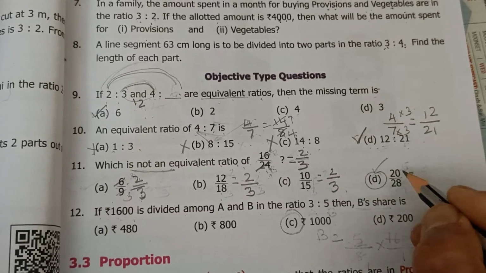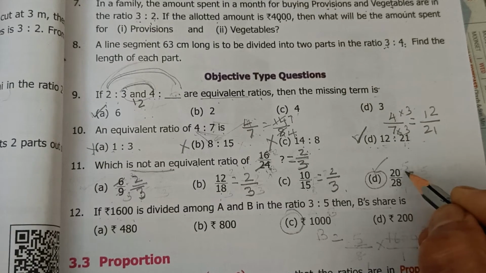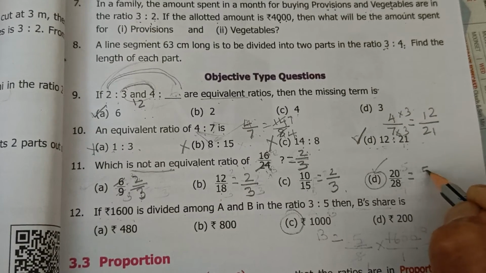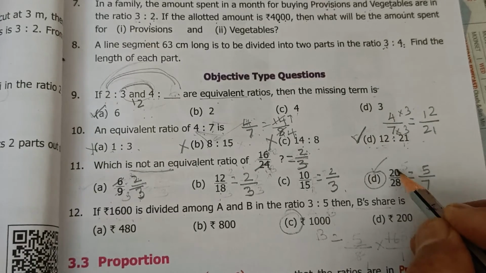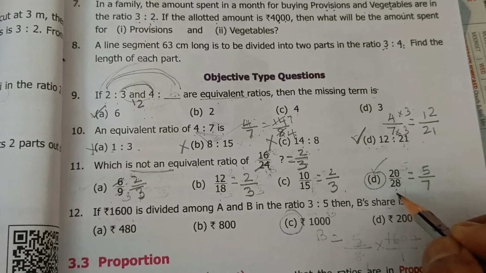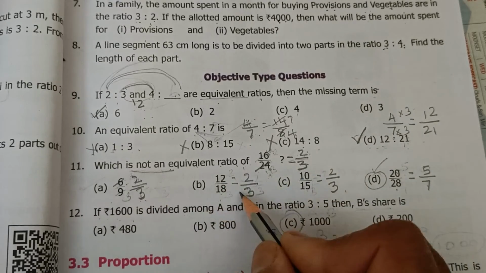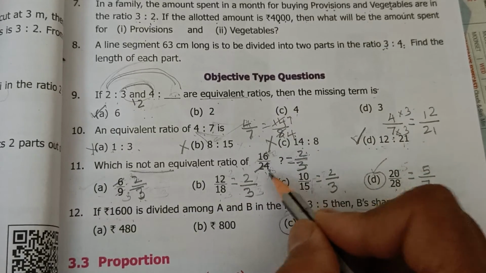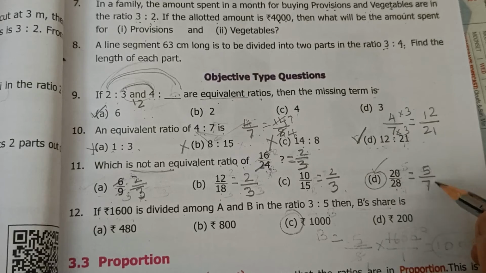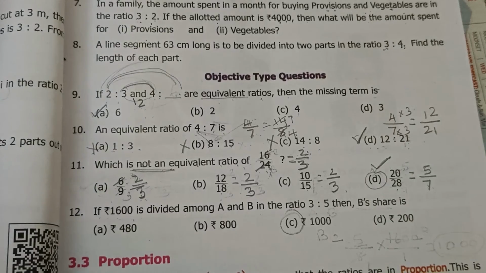20 and 28, both are divisible by what tables? 2 tables, and more than that they are divisible by 4 tables also. 4 fives are 20, 4 sevens are 28, isn't it? Both the numbers come in 4 tables. So it is 5 by 7. All these are 2 by 3, 2 by 3, 2 by 3. These three ratios are equivalent ratios of 16 by 24. But 20 by 28 is 5 by 7. This is not an equivalent ratio. So option D is our answer.